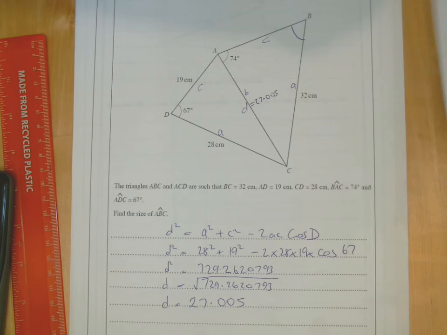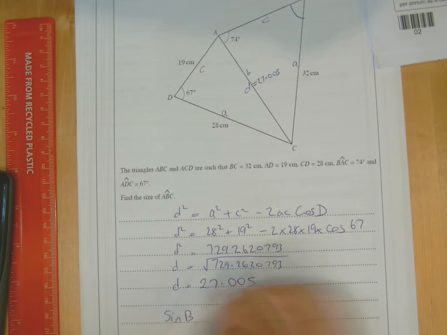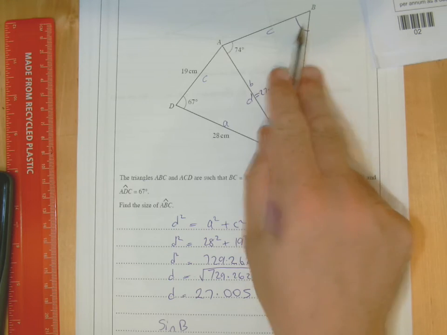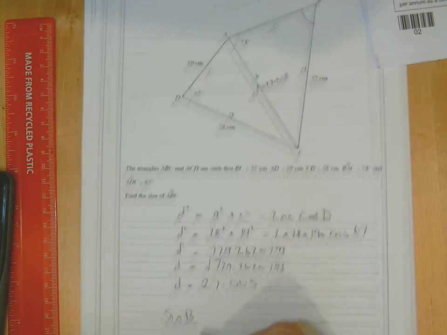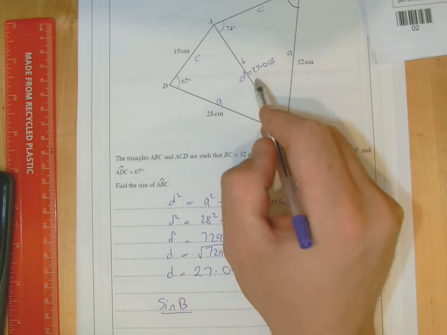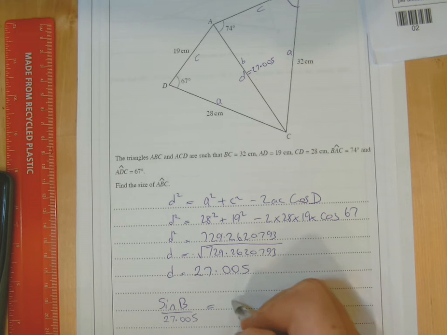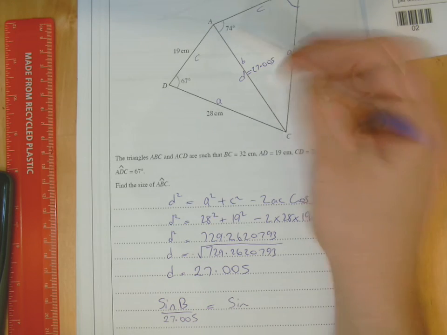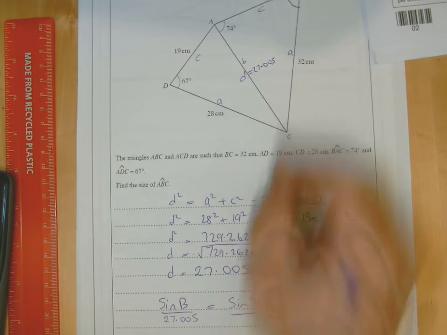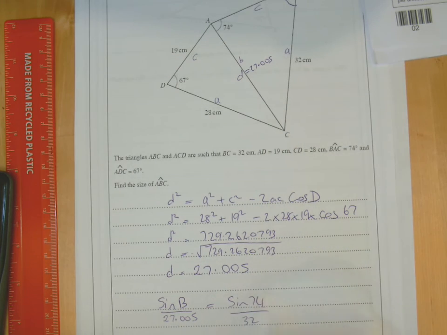What I do is I always start off with the one I want. So basically I want angle B, don't I? So I'm going to call it sine B over then little b. Now little b, so there's angle B, little b is that, 27.005, equals then sine of an angle that I know, 74, over then its opposing side, 32. Remember, I need a pair, which I've got there.